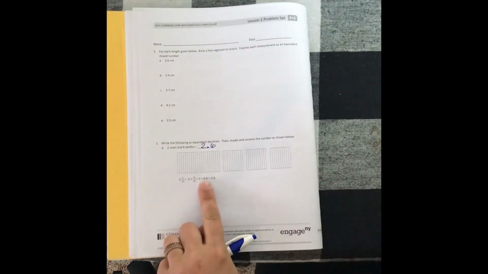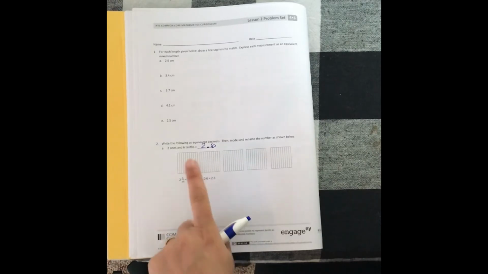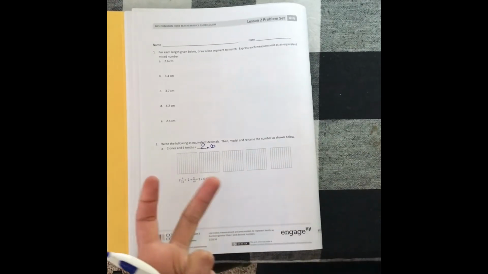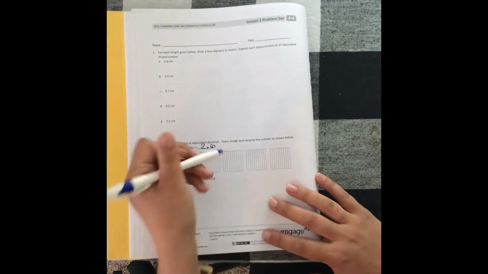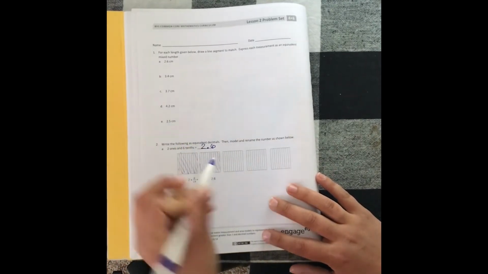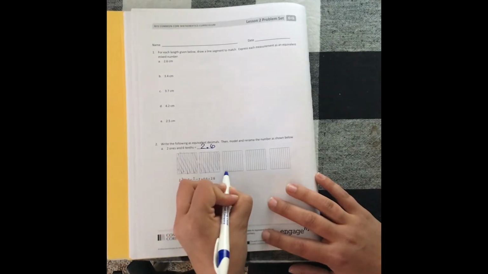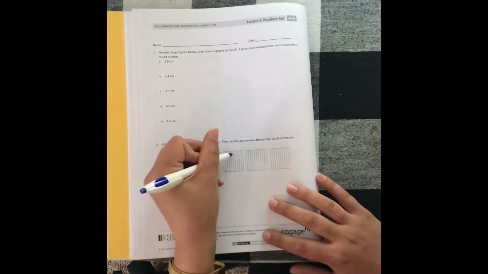Another way we can do that is with our fraction form, and they just want to show what it looks like. So 10/10 is 1 whole, 10/10 is 2 wholes, and then I would color in 6. So 2, 4, 6, and I'd color those in. So it's 2 and 6/10. Okay?